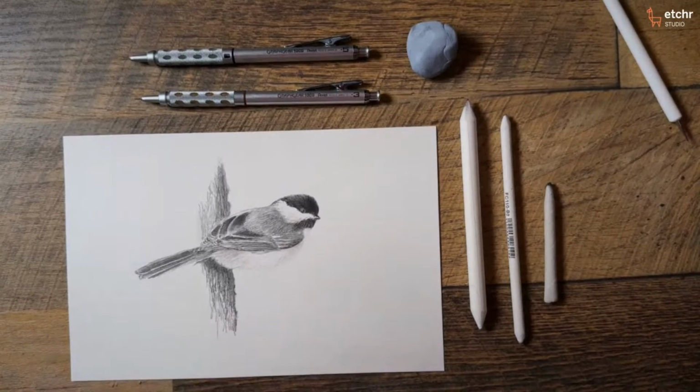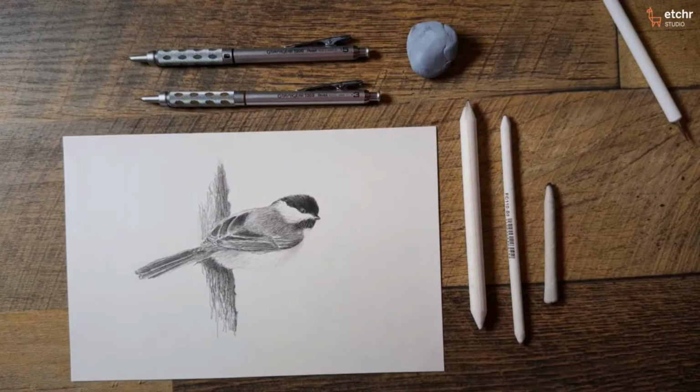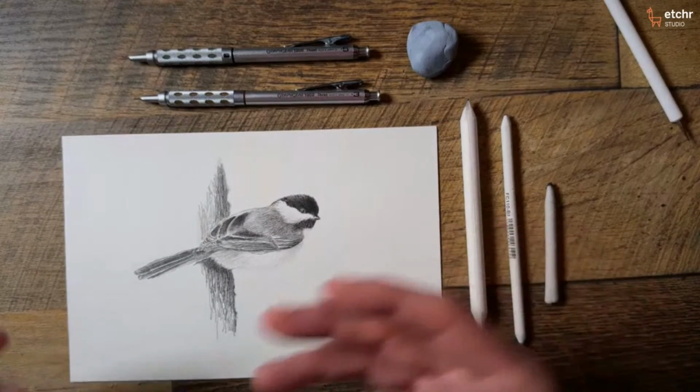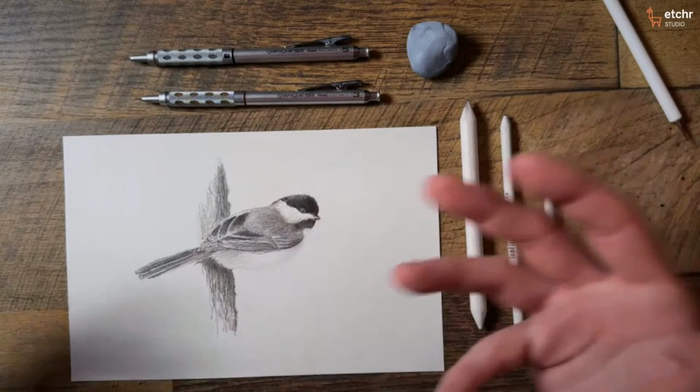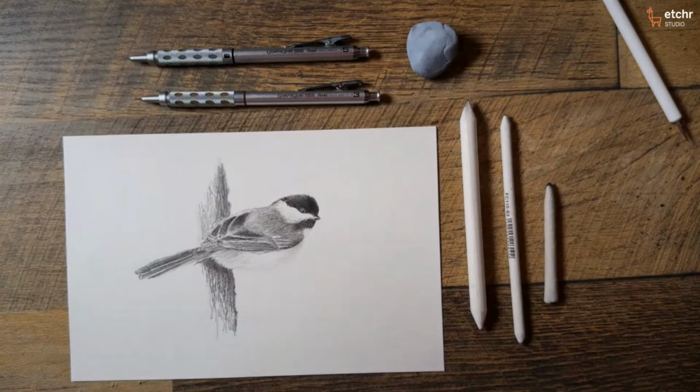So I think once you get a handle on using graphite, then you can take on things like drawing with ink. And so what you could do is draw a sketch with pencil, and then you can come in and use ink on top of it, which is a good way to get to the idea of painting with just ink.